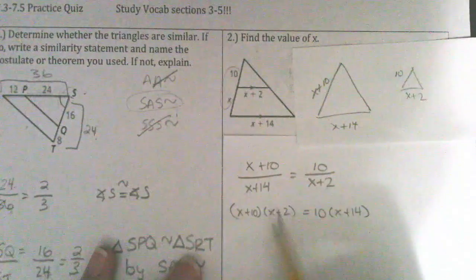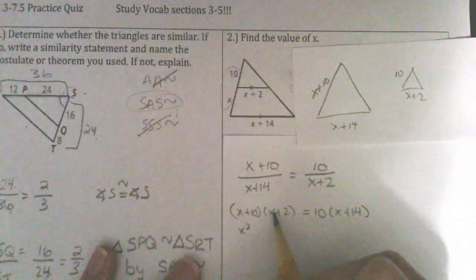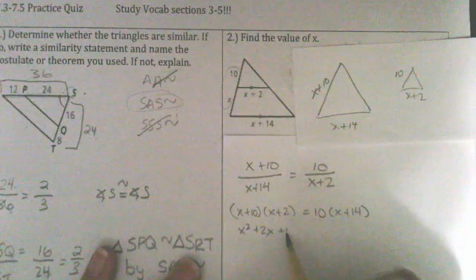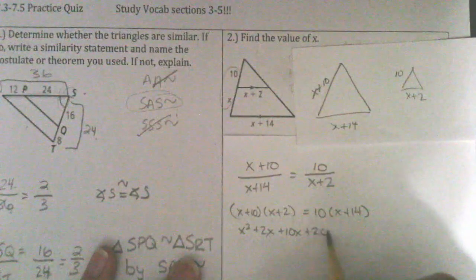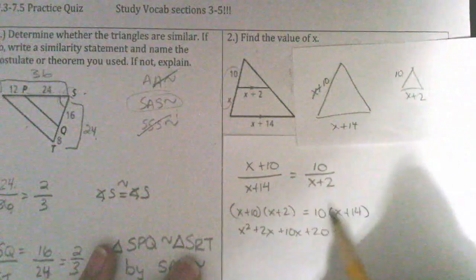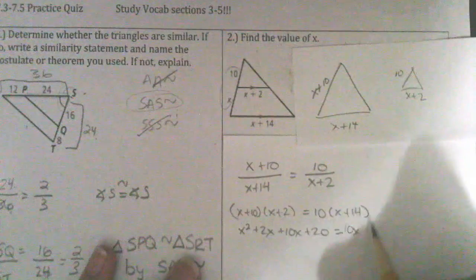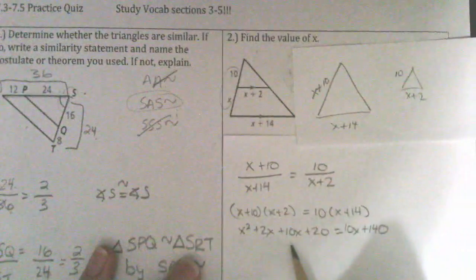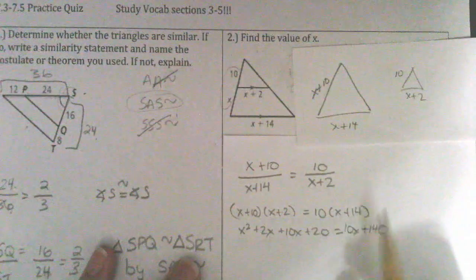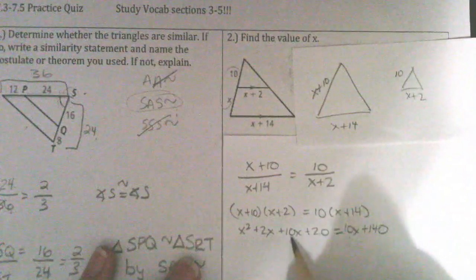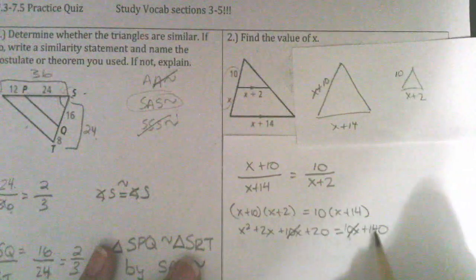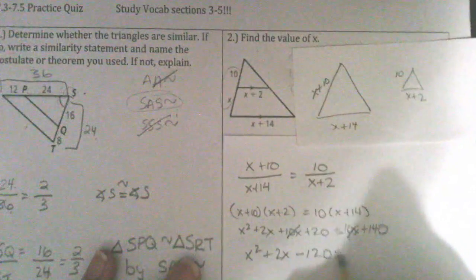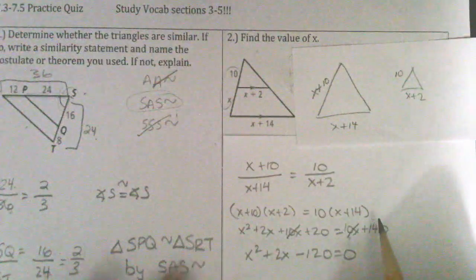So over here we need to FOIL. X times x is x squared, x times 2 is 2x, 10 times x is 10x, and then 10 times 2 is 20. Equals 10 times x is 10x, 10 times 14 is 140. Okay, get everything over to one side and set this equal to 0 because it's quadratic. So we're going to subtract 10x from both sides, and when we do that, these cancel, and then subtract 140, and that just gives you negative 120, because 20 minus 140 is negative 120.